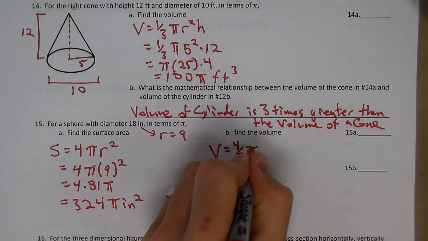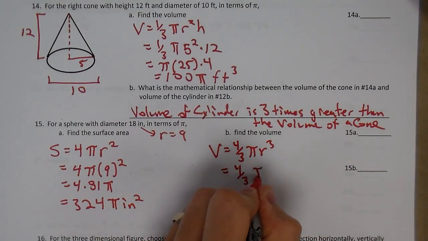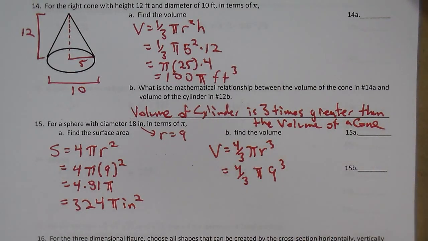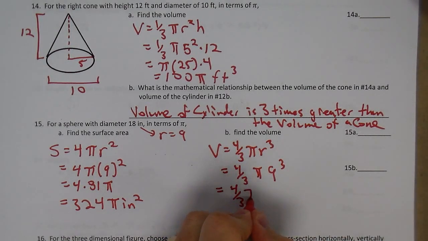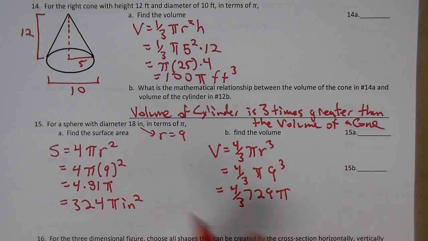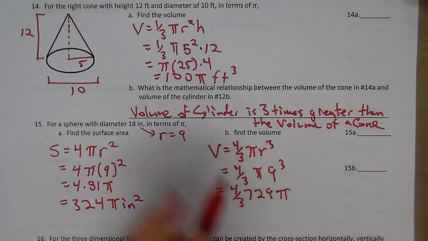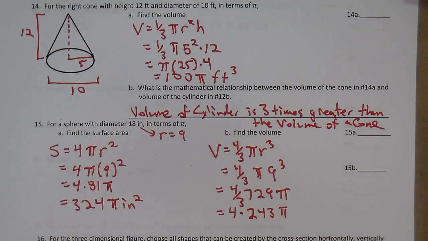Volume is 4/3 pi r cubed. So we'll do 4/3 pi times 9 cubed. 9 cubed is 729. And what I'm going to do here is divide by 3, multiply by 4. If I divide that by 3, I get 4 times 243 pi. And then I get 972 pi inches cubed.